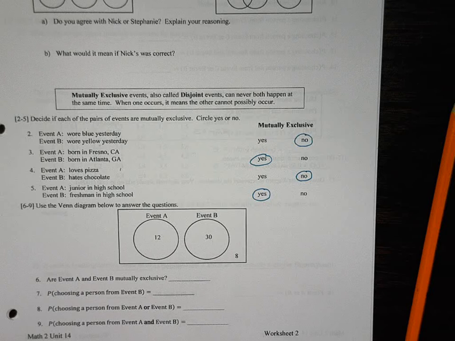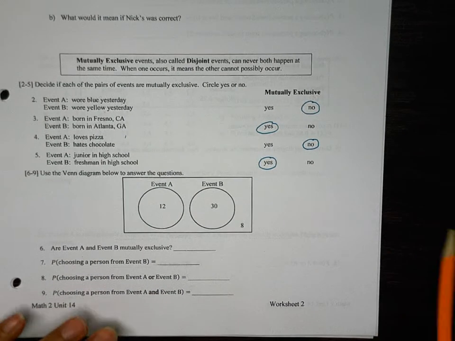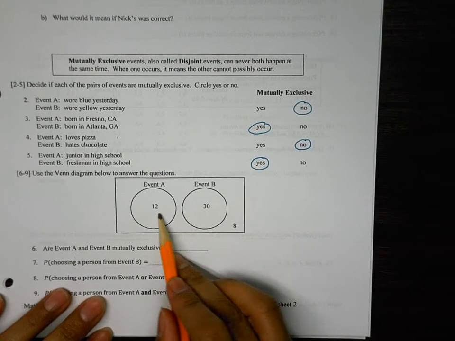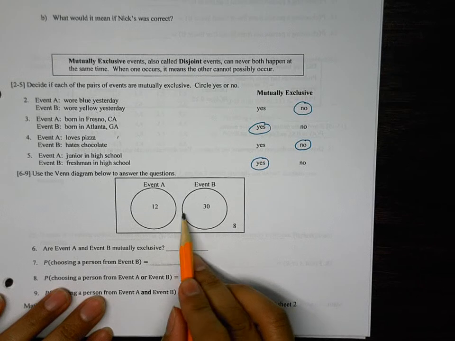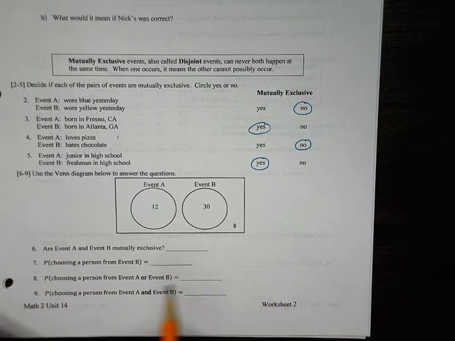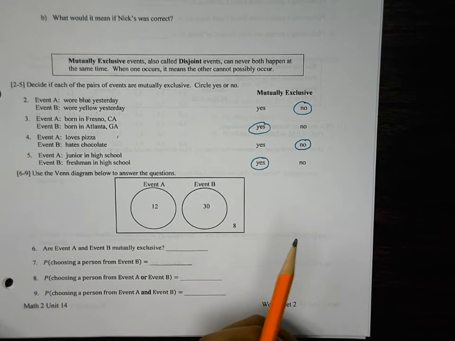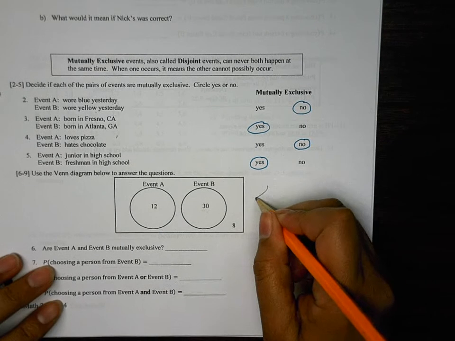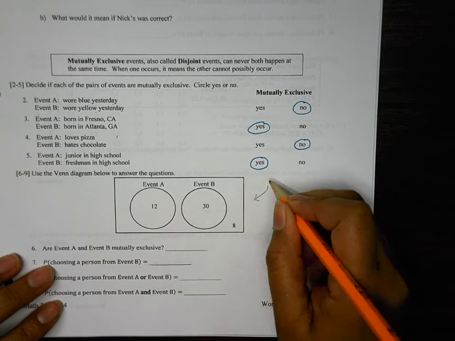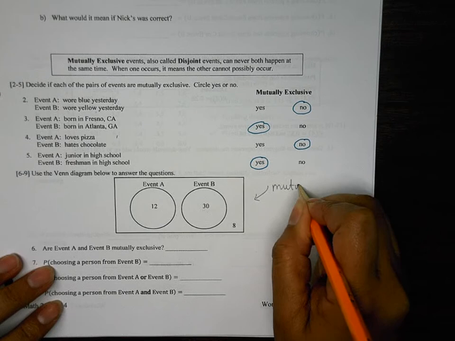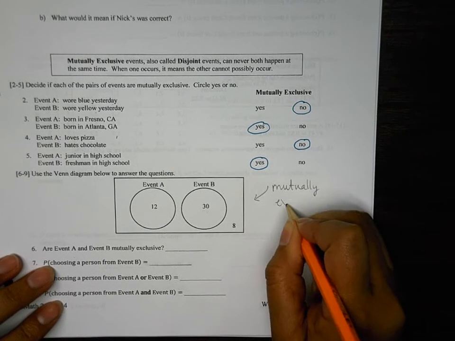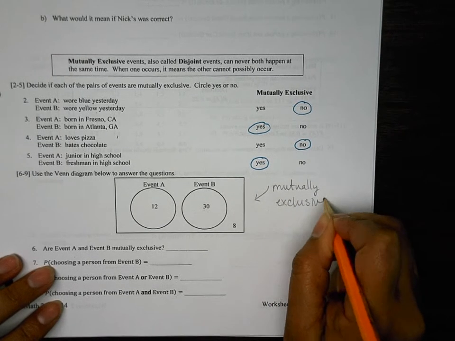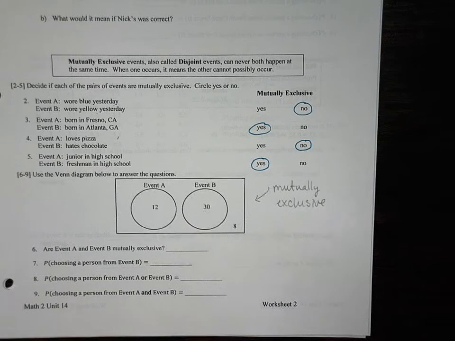Working with the Venn diagrams. Do these overlap, yes or no? No. When there is no overlap, what do you think about the events? Are they mutually exclusive, yes or no? Yes. Is this mutually exclusive? Yes. Who can tell me why, looking at it? We just talked about it. Because they don't intersect. Both events do not happen together.